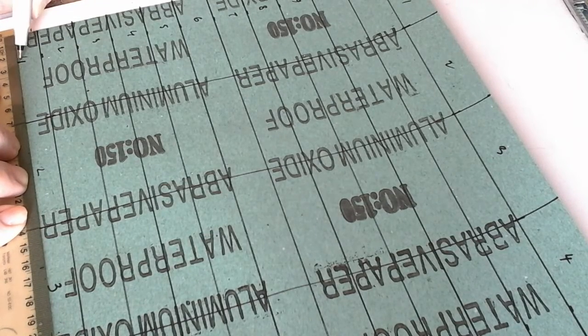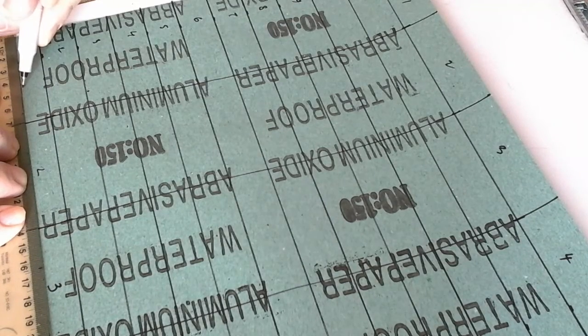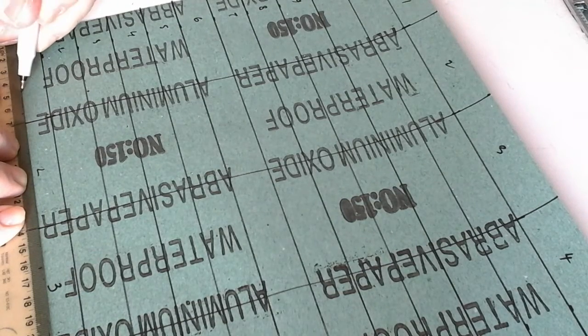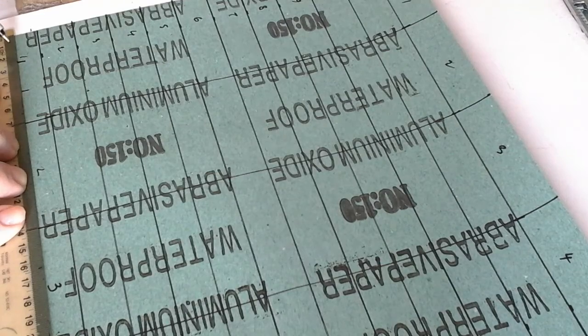So one tab is 23, and then the split between the second and the third tab is going to be at 46, right? 23 plus 23 is 46.